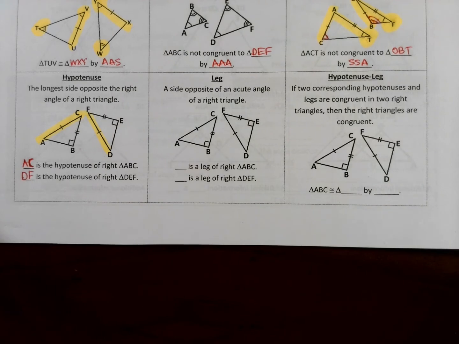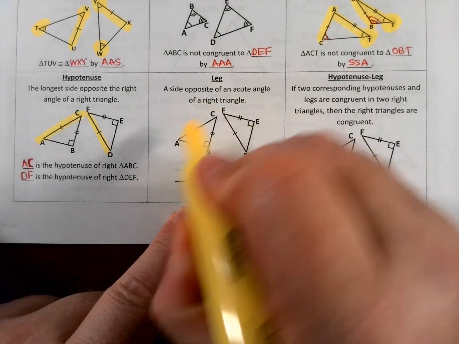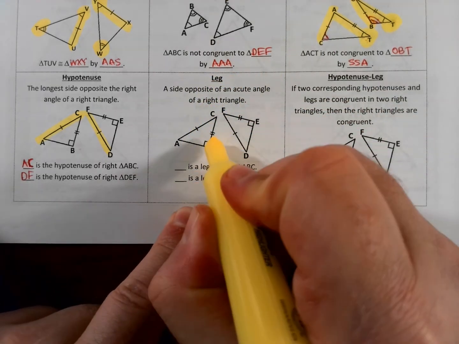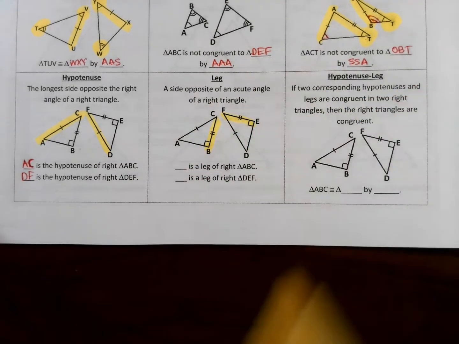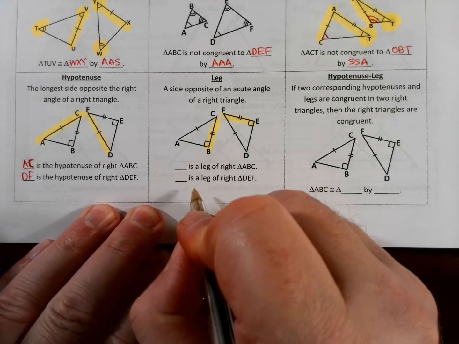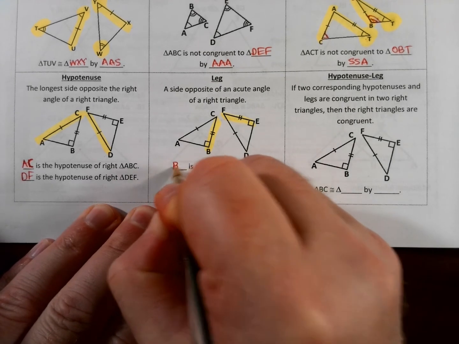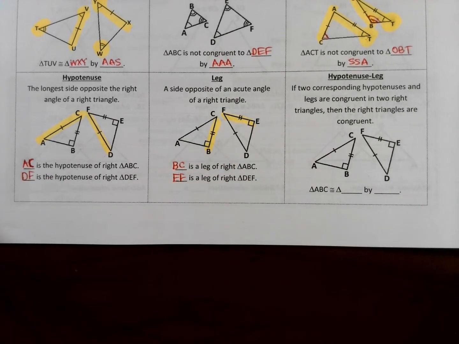If we look at the legs, they will always start at the right angle and go towards an endpoint of the hypotenuse. So here we have BC, and here we have EF. As you can see, BC is a leg of right triangle ABC, and EF is a leg of right triangle DEF.